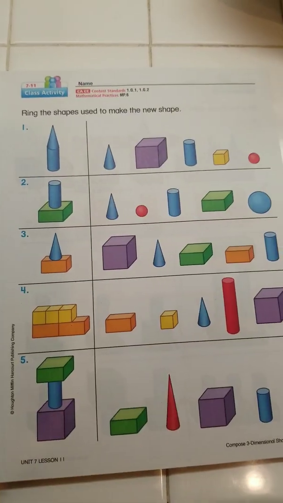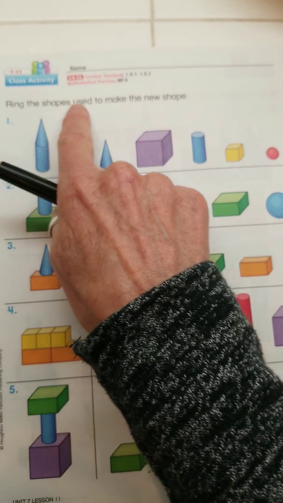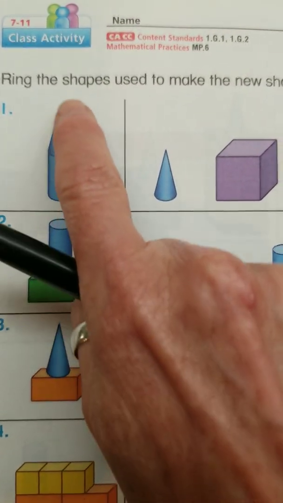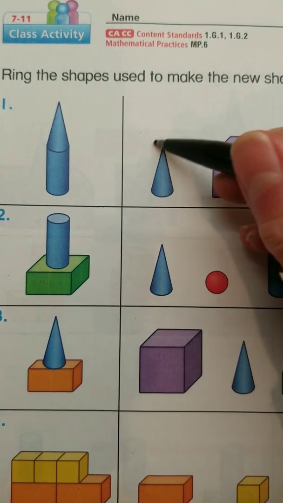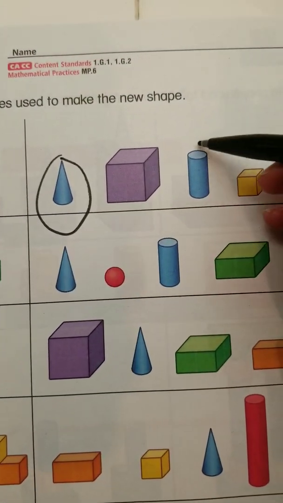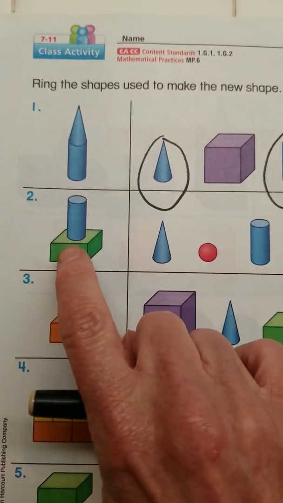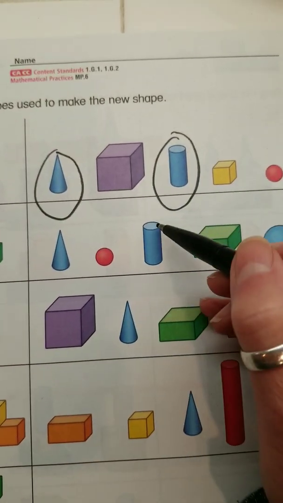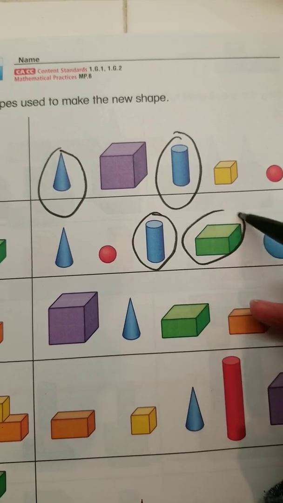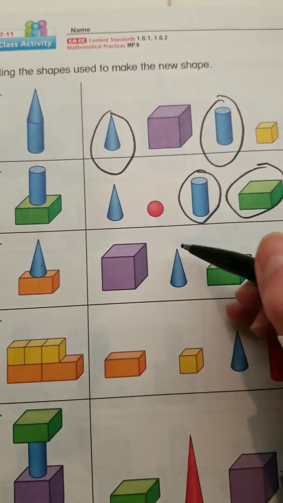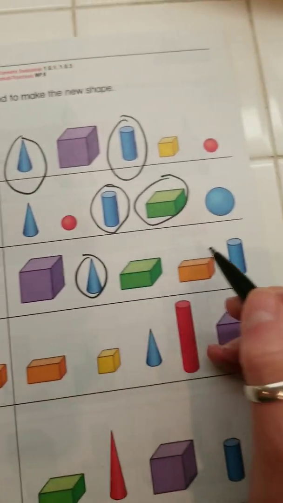Okay? Looking at this page here, it says ring the shapes that were used to make the new shape. So I'm going to look at what I see here, and I can see that there's a cone on the top, and I can see that there's a cylinder on the bottom. Here I can see they used a cylinder and a rectangular prism. I'm going to circle the ones that they used to make the new shape. Here they used a cone, and they used a rectangular prism.